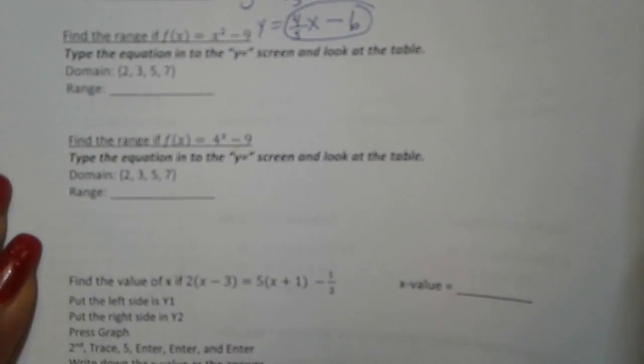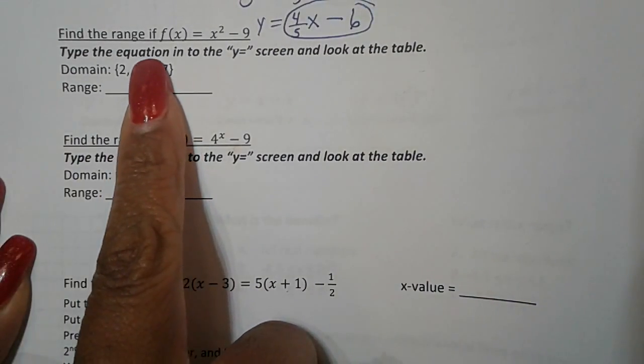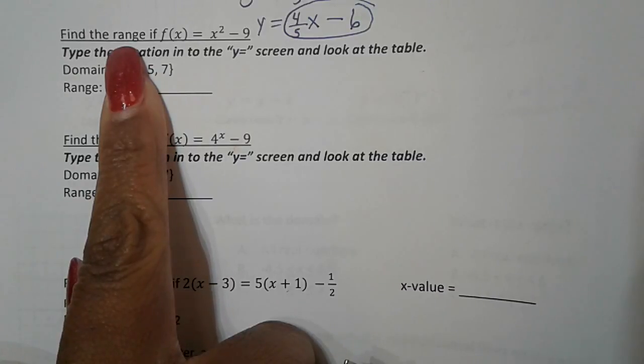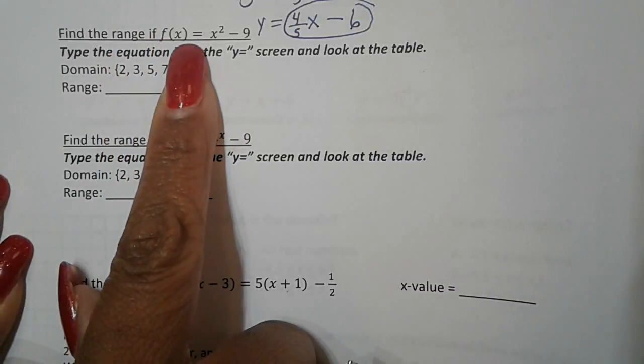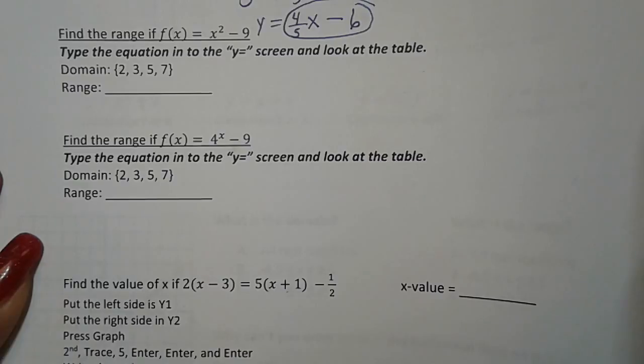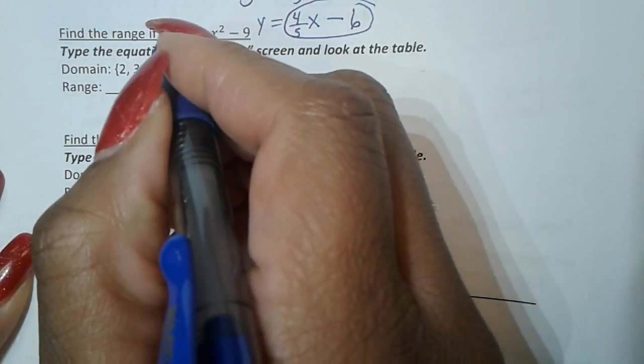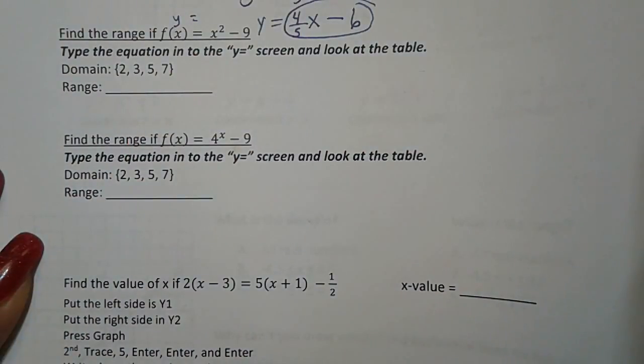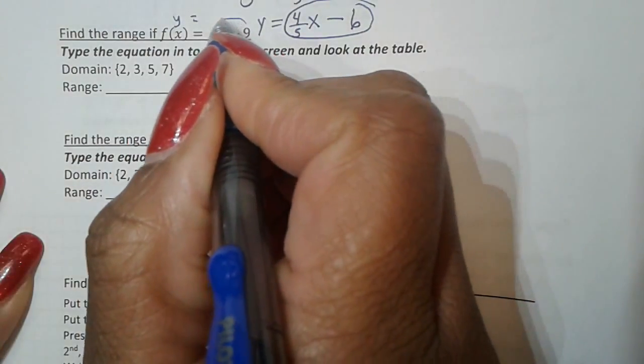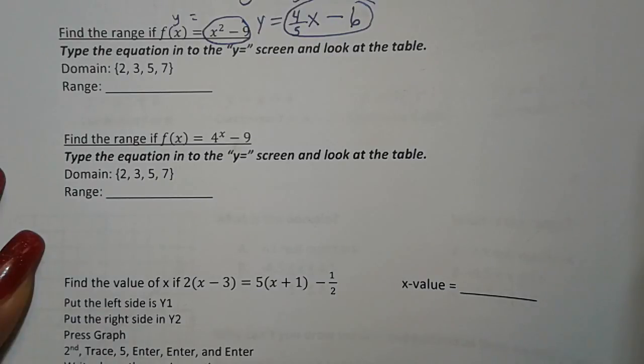Okay, let's get through this. I now want to find the range values, but I'm given an equation. Well, I don't have to solve for anything. I see that it says f of x equals, so that's y equals. It's already ready to go in the calculator. I just type it in.